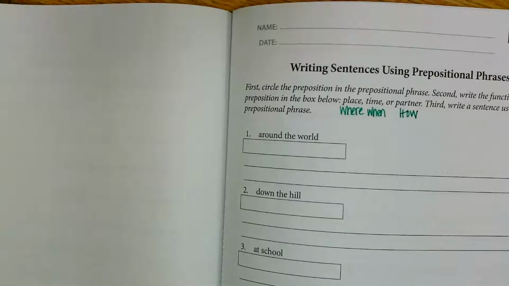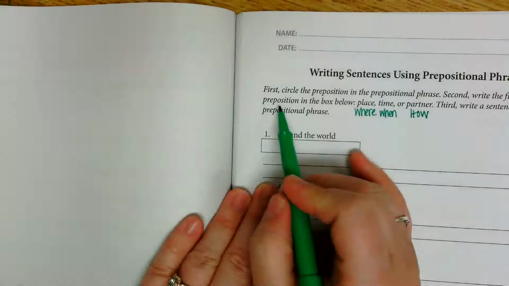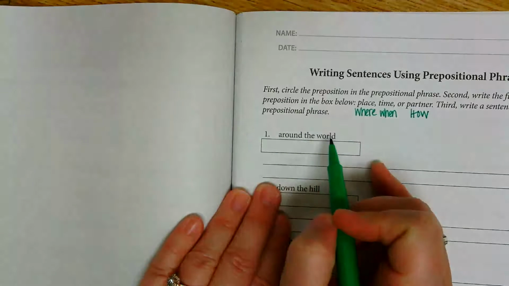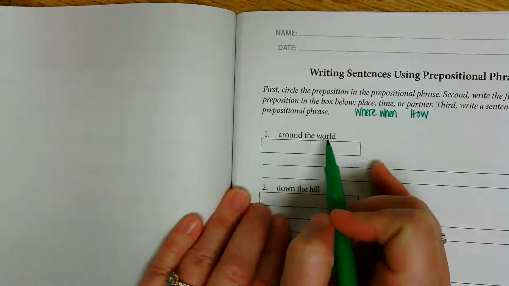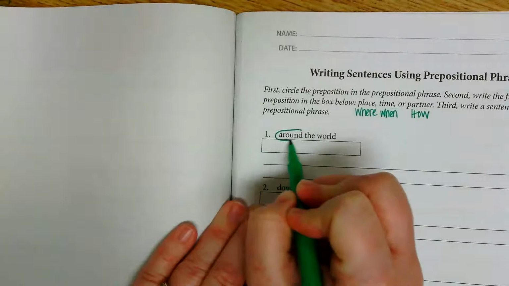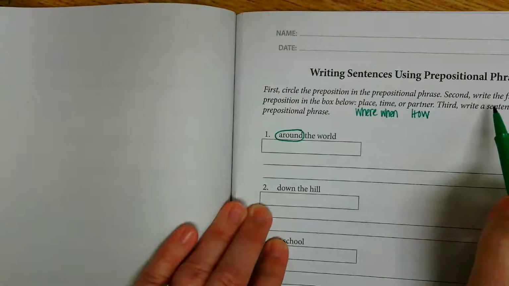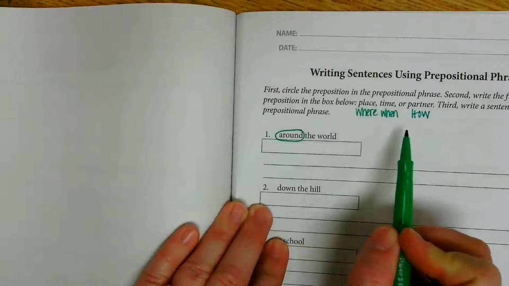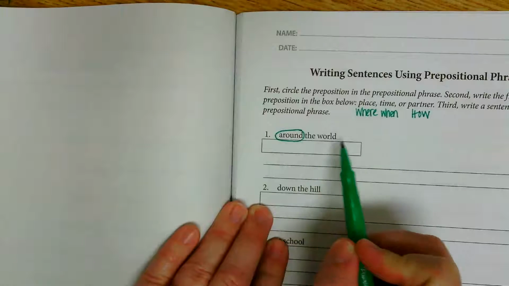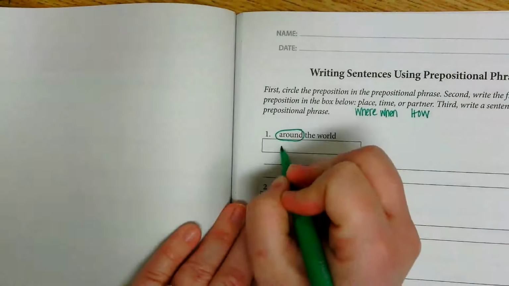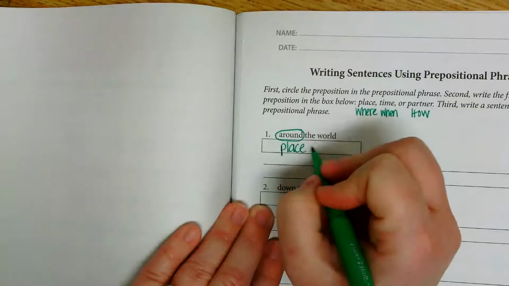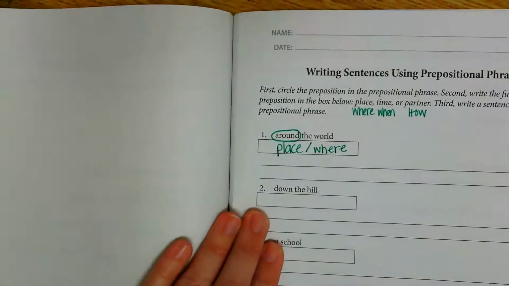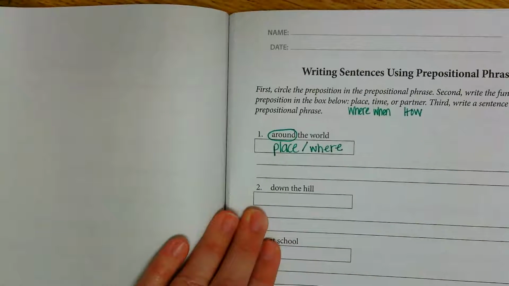So we're going to look at this first one. It says around the world. In the directions, it asks us to first circle the preposition in the prepositional phrase. The preposition is always the first word of the phrase, so we're going to circle the word around as our preposition. And then we're going to write the function in the box below. So place, time, partner, again, that just means where, when, or how. So around the world would tell me where or place. So we're going to write place in the box. And just to help you out, you can put place / where. And then the last thing it wants us to do is use this prepositional phrase in a sentence.